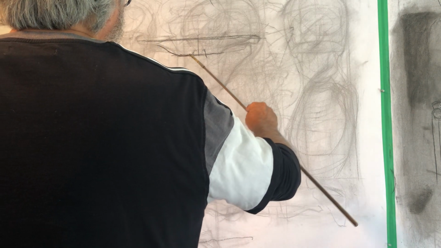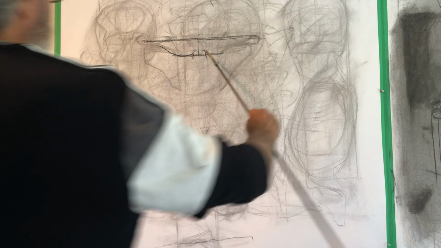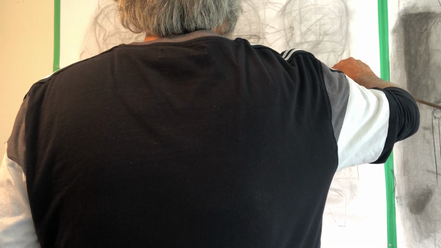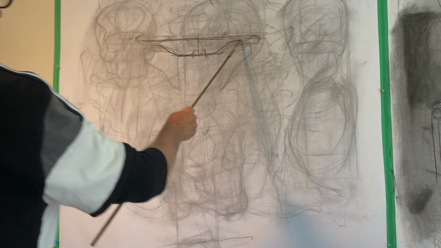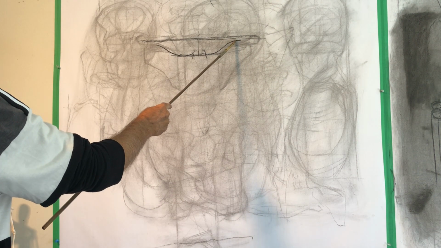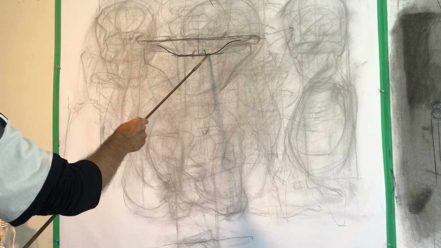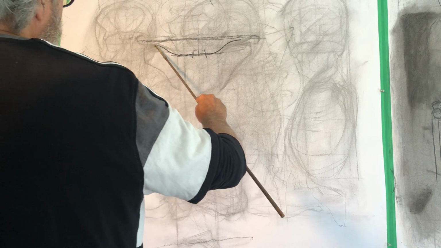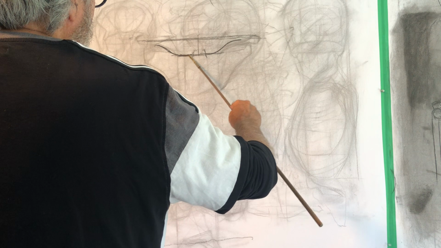So it's going to do this. Watch that curve. I'm going to try to put this one in. So in other words, there's one angle, two angles. There's a convex and a concave right there. So it goes this way and this way.